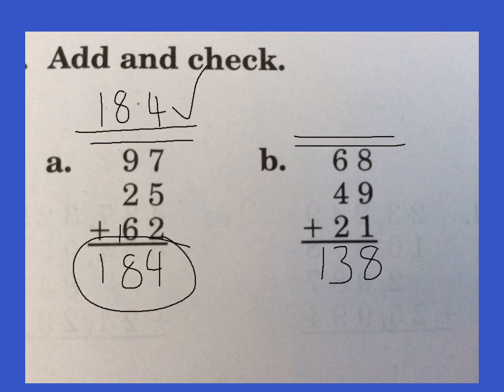1 plus 9 is 10, plus 8 more would be 18. So I put an 8 and I carry the 1 down at the bottom. 1 plus 2 is 3, plus 4 would be 7, and then plus 6 would be 13. So since these two numbers are the same, we've checked it. It does check, and 138 is correct.